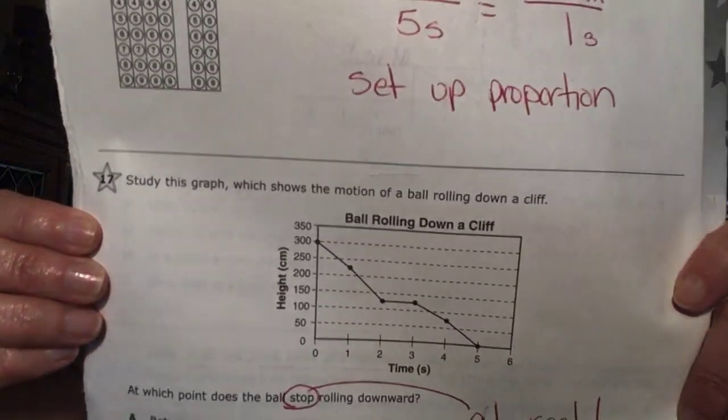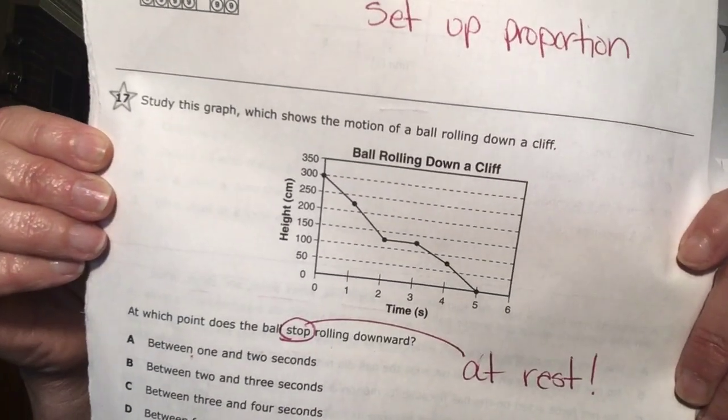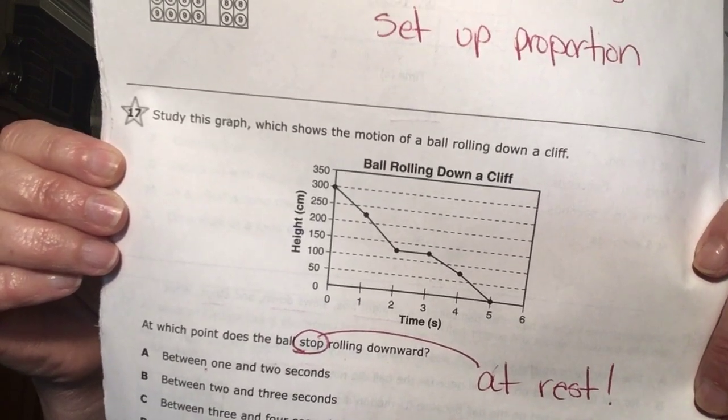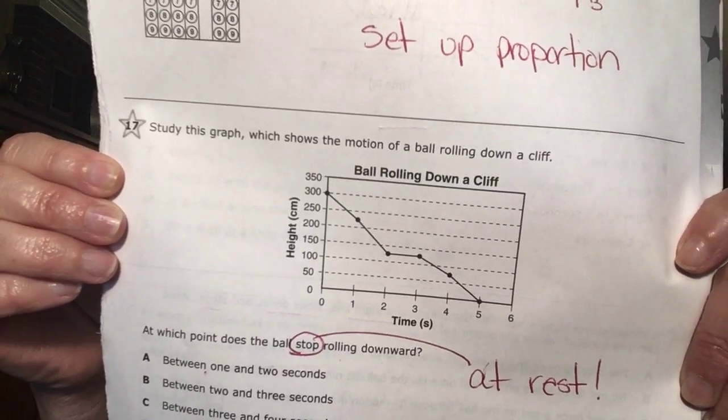All right, number 17, you're looking at a motion graph, and you just have time and then the height or the distance that the ball is rolling, and it wants to know when it stops. So remember, when you're looking at a graph, what does that line look like when it's at rest is what you're looking for. So if it's stopped, it's at rest. So where in that graph are they showing you something is at rest?